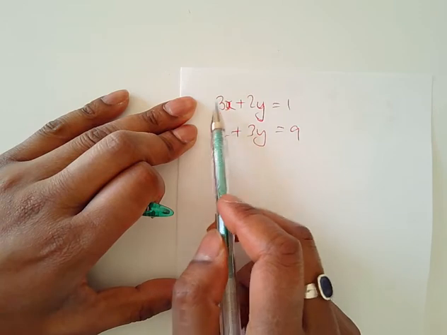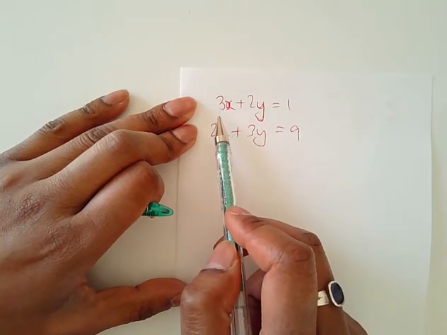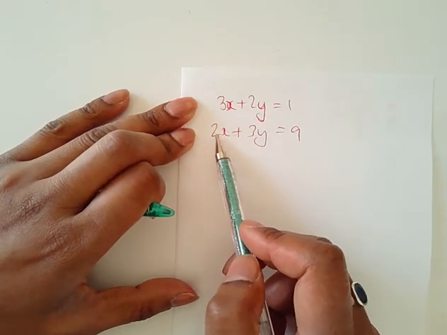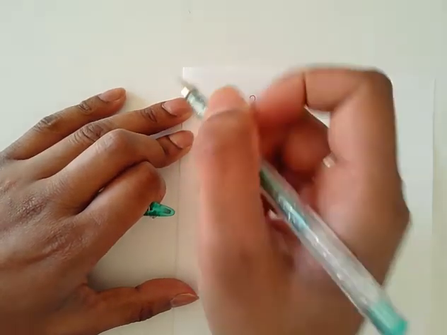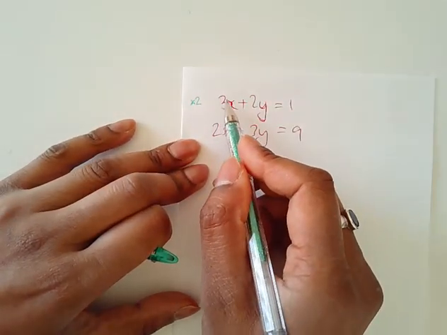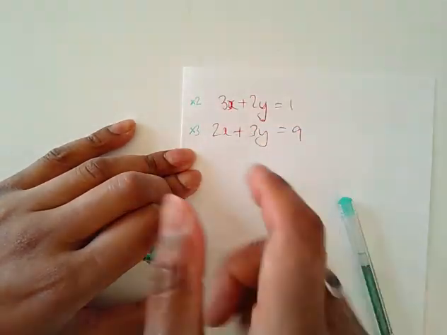I'll look at the first numbers, the 3x and the 2x. Now what I'm going to do is, I call it an exchange. See that 2 down below there, I'm going to put it up here as times 2. And see that 3 over there, I'm going to put it down over here as times by 3. So I've done exchange.